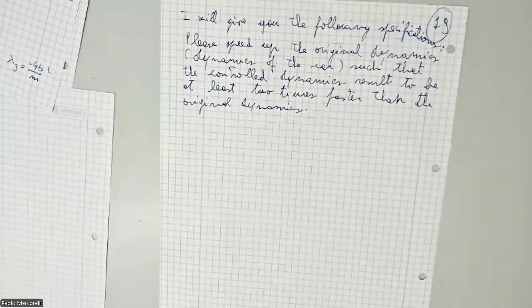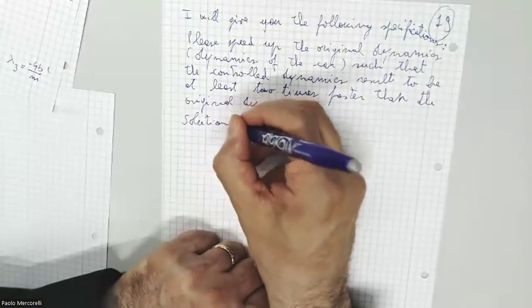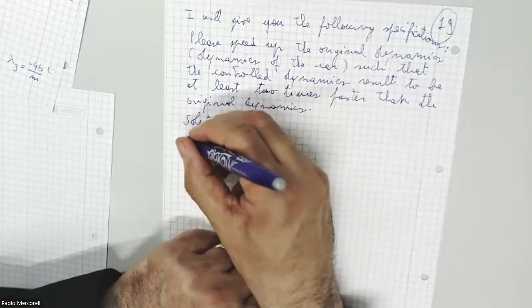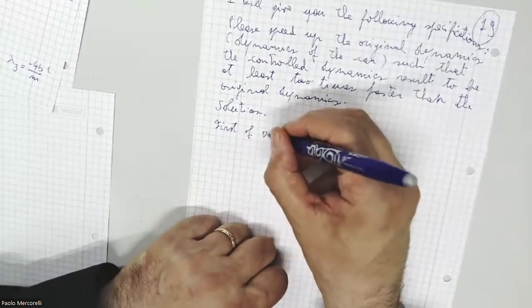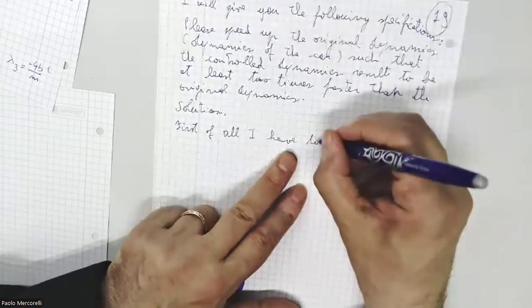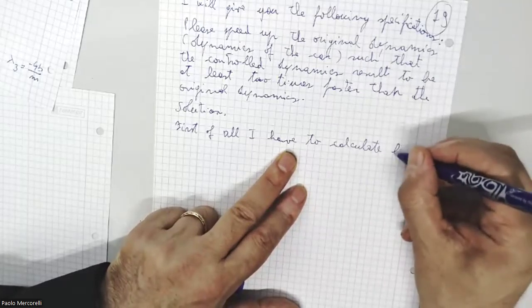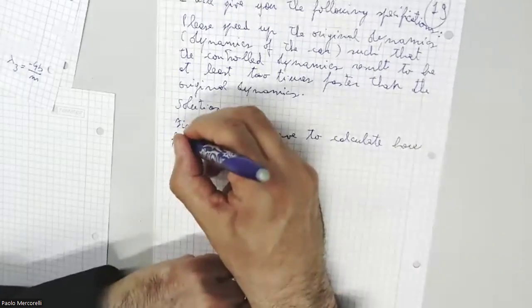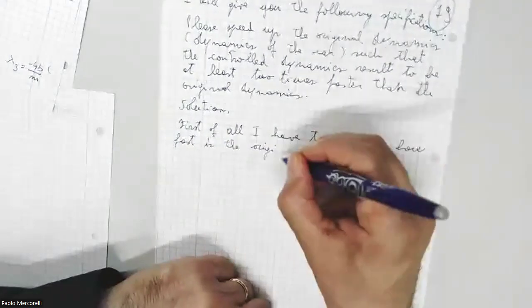Now, this means I have to calculate how fast the original dynamics is. And this solution is, first of all, I have to calculate how fast is the original.